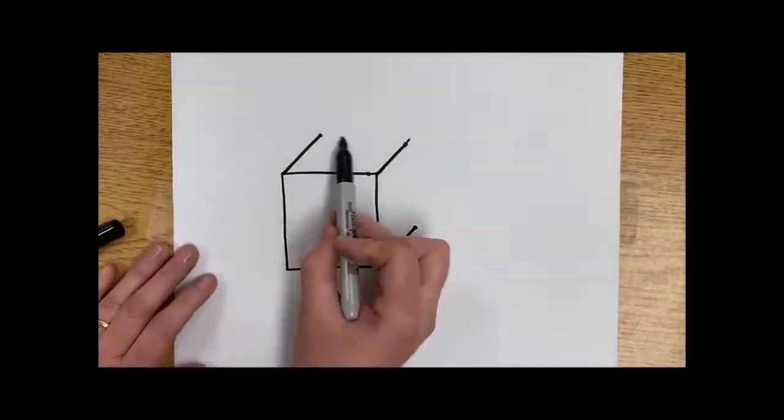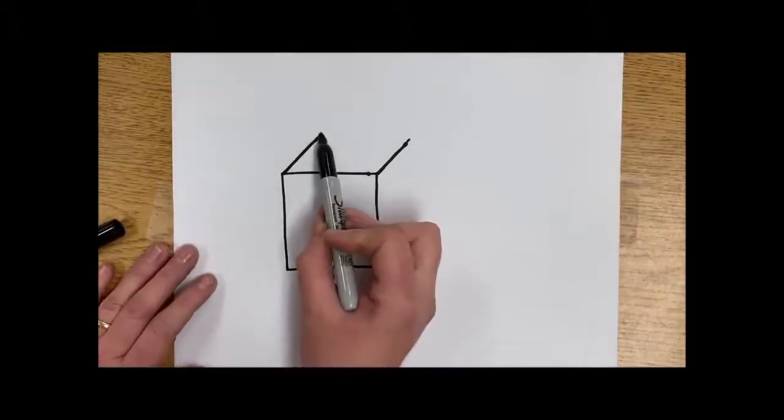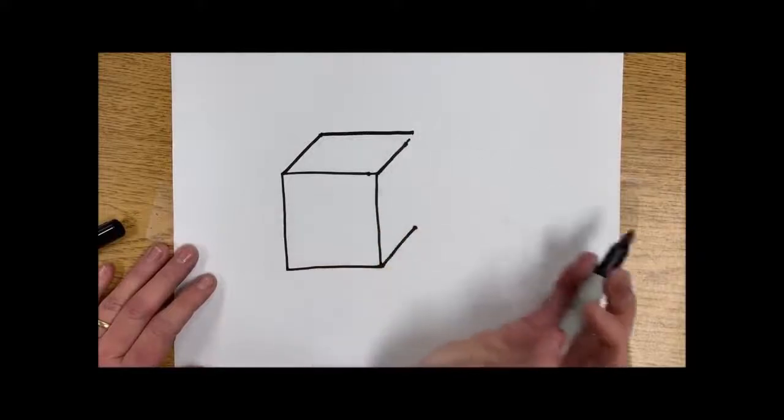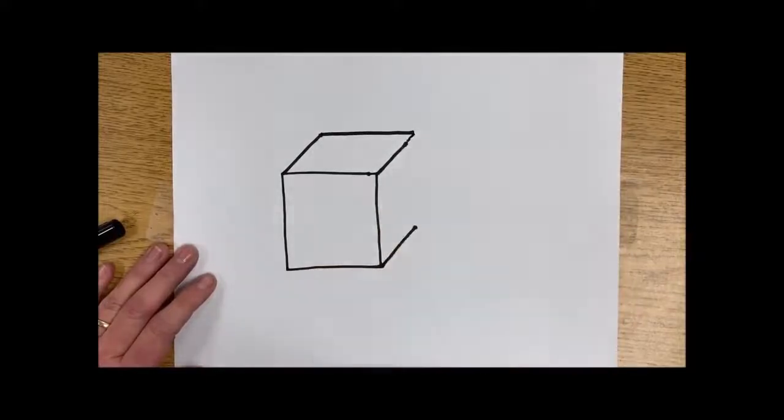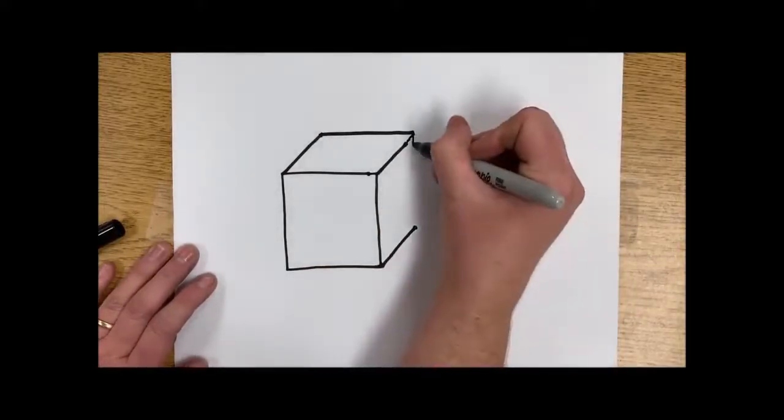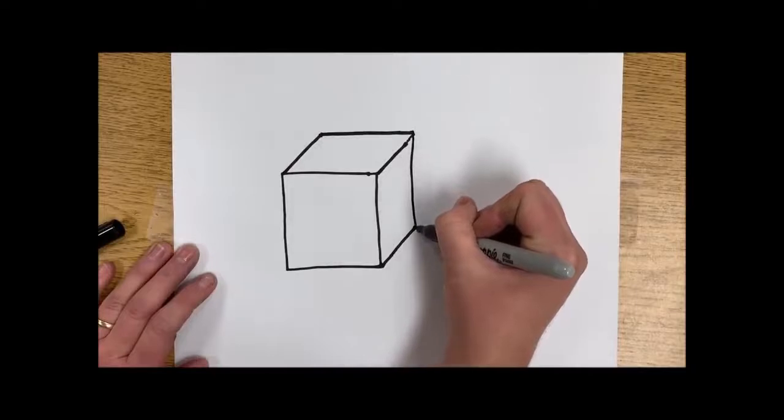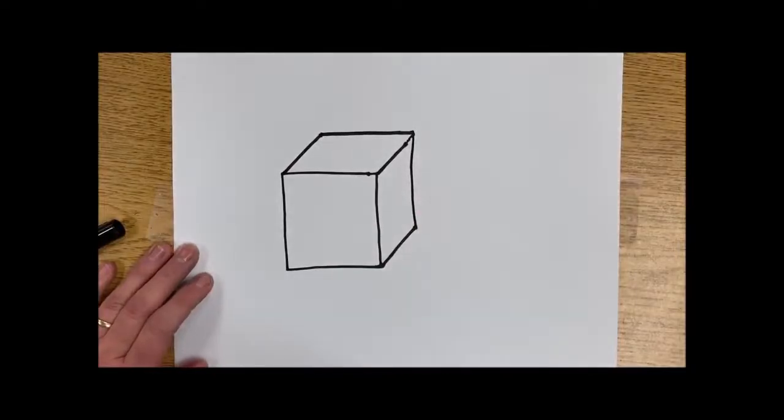Then I'm going to go from here to here, make sure it's perfectly horizontal, and if I need to match my lines up, that's okay. And this one is going to be perfectly vertical, straight up and down. And there I have my cube.